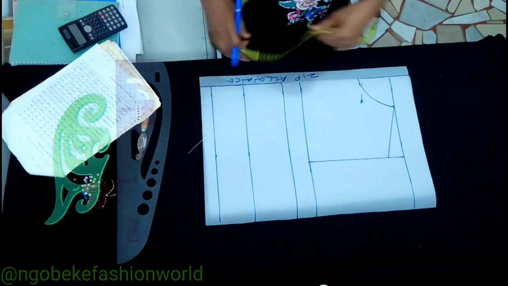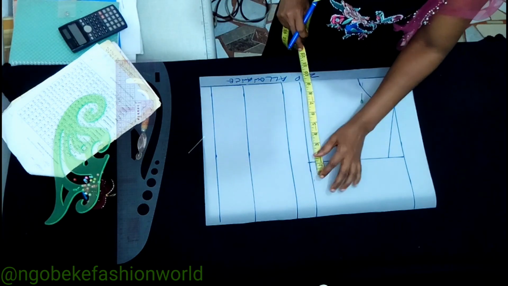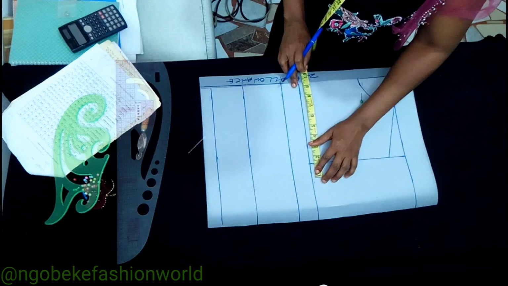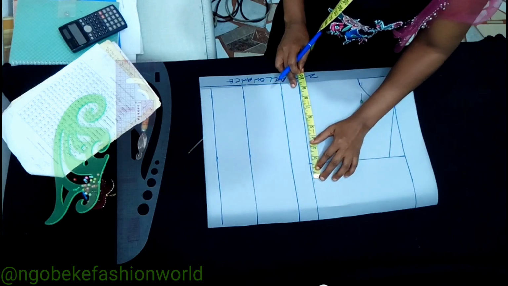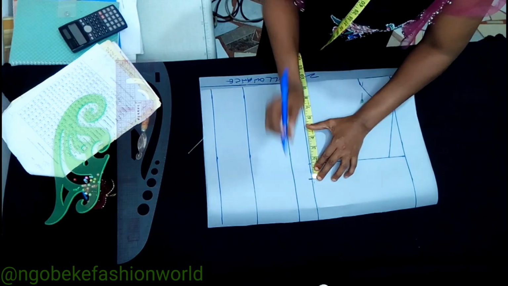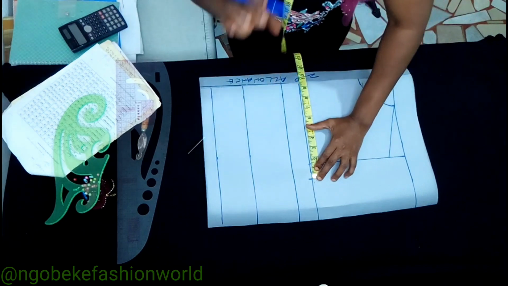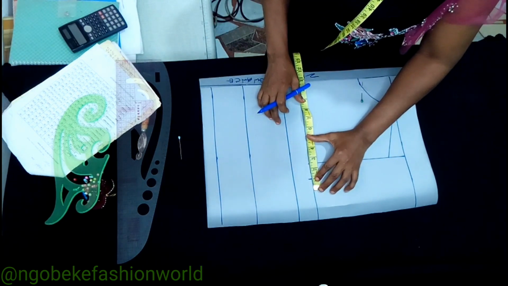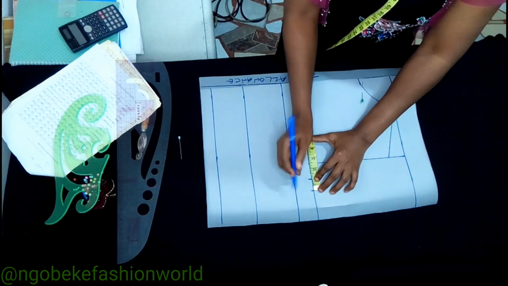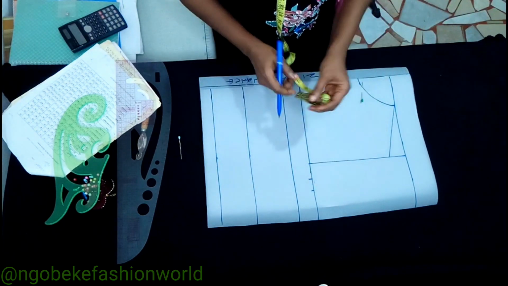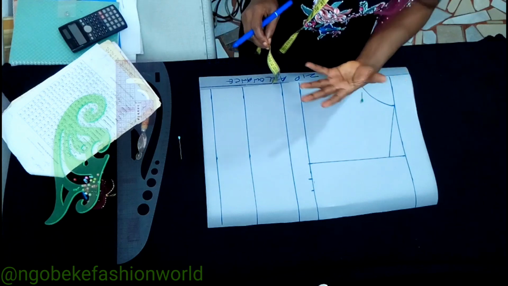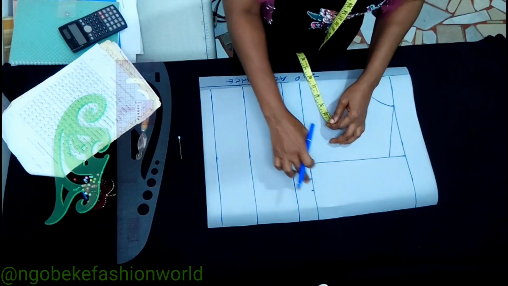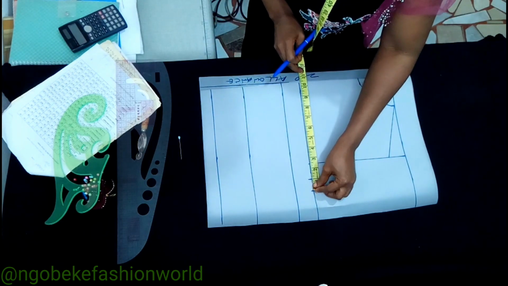So the bust is 38, which is divided by 4. I have 9.5. In this draft that I'm drafting, I'm not adding ease allowance, so I just add my sewing allowance. It depends on what you want to sew. They have different degrees for every material and every style you want to make. So I'm going to transfer this to my bust depth, which is 10.5.